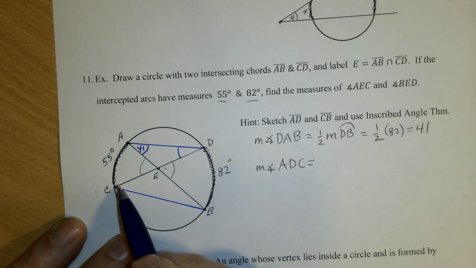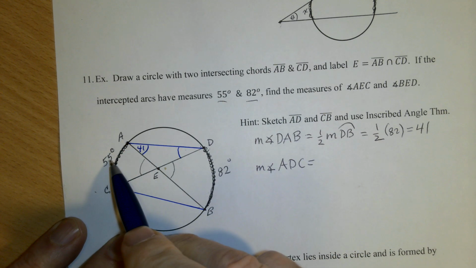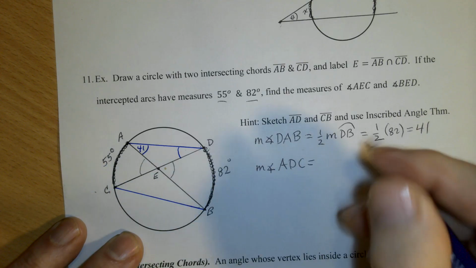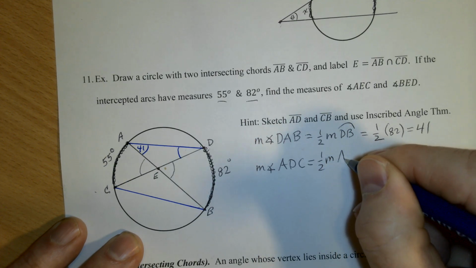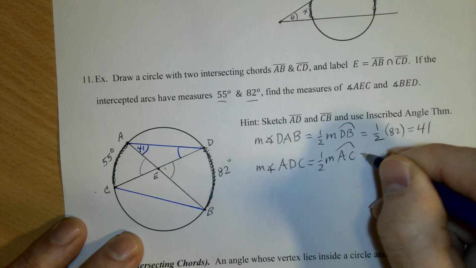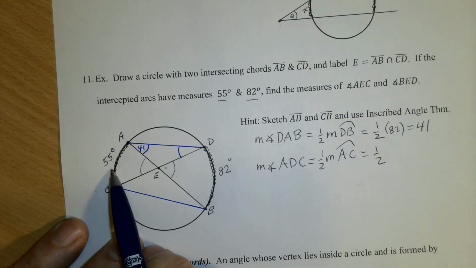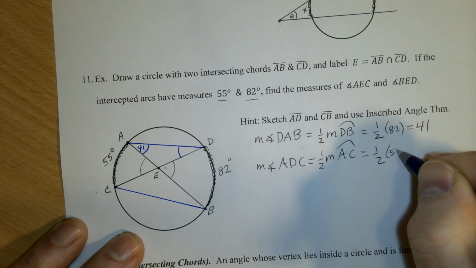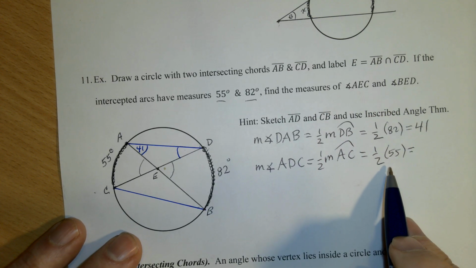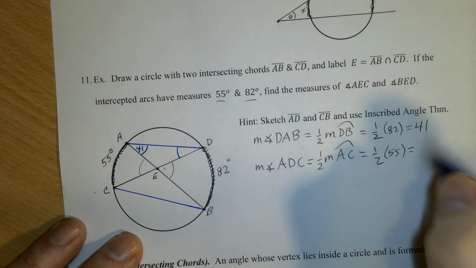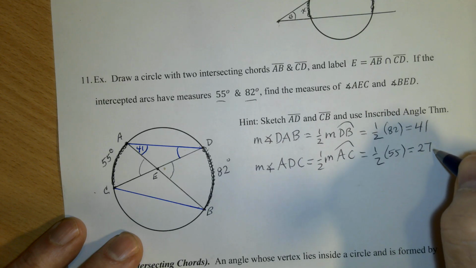It's 1/2 the measure of the arc that it intercepts. It's 1/2 the measure of arc AC, and we're given that was 55. So I will do, let's see, 1/2 of 55. I'll use decimals this time. That would be 27.5.